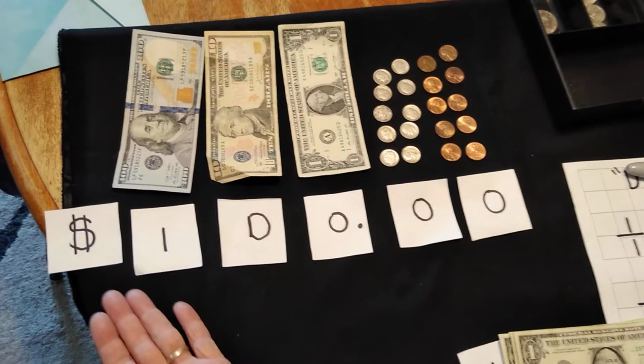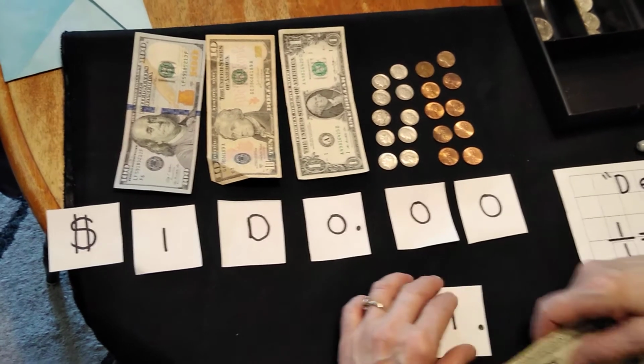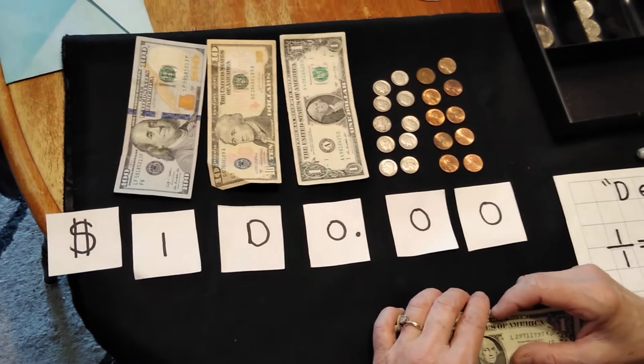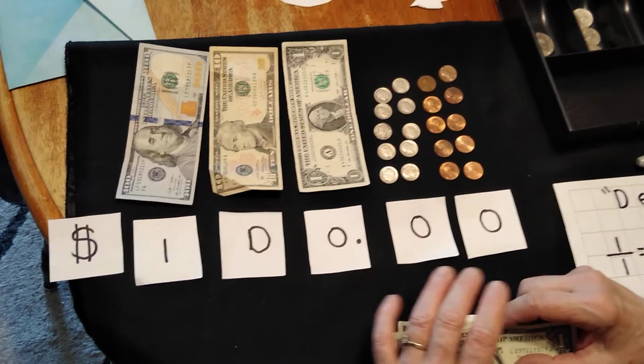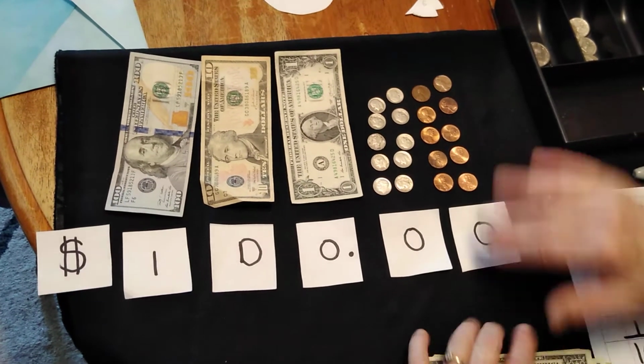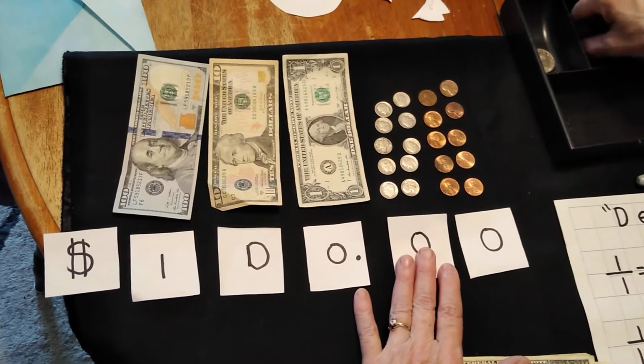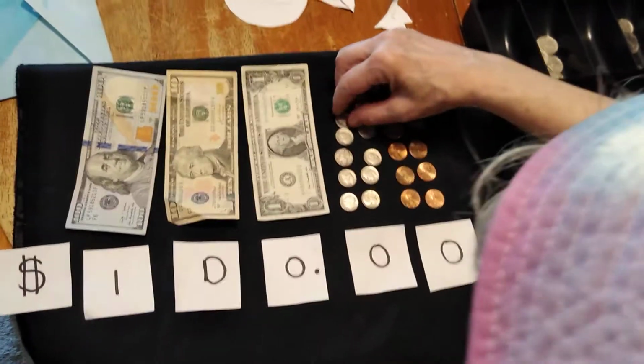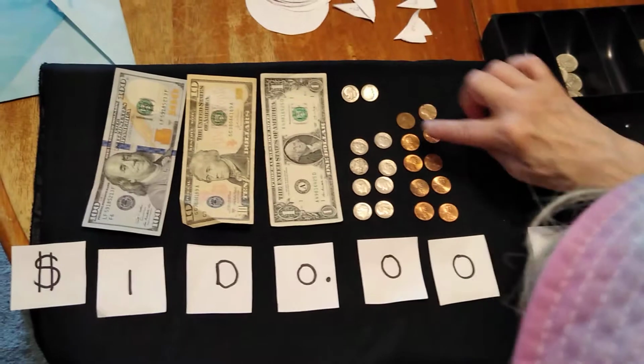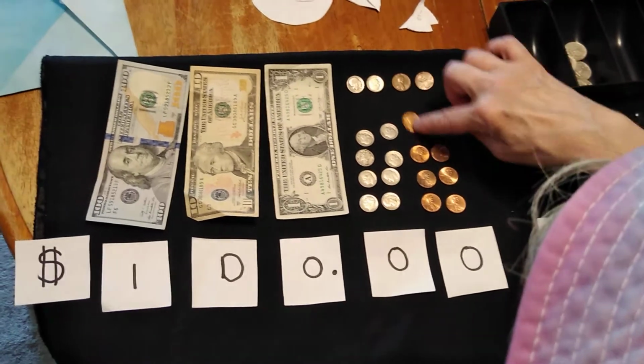Here is the decimal system applied to our money. We have other coins as well that help us group these smaller coins. For instance, I could take 2 dimes and 5 pennies.